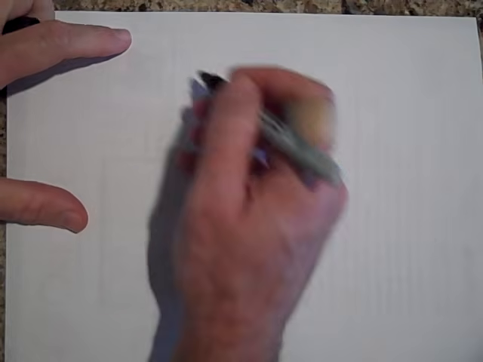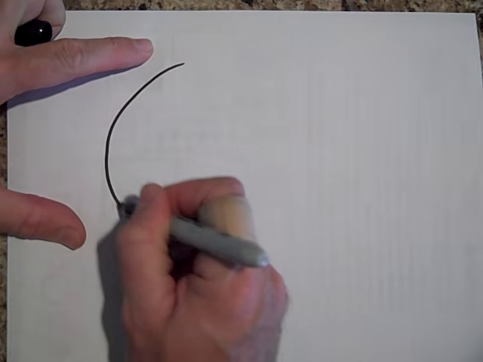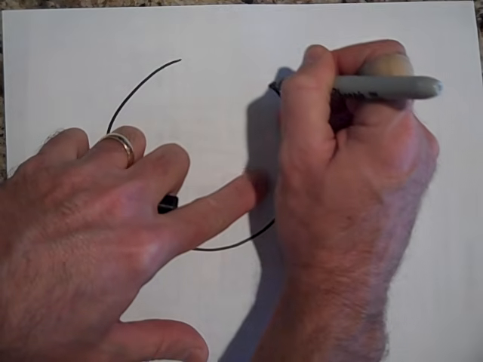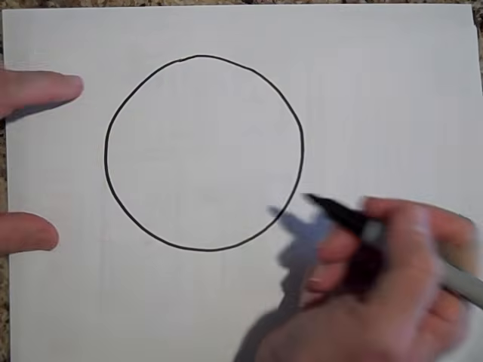That's the angle that we're going to use. We're not going to use degrees as much as we're going to use radians for angles in here.